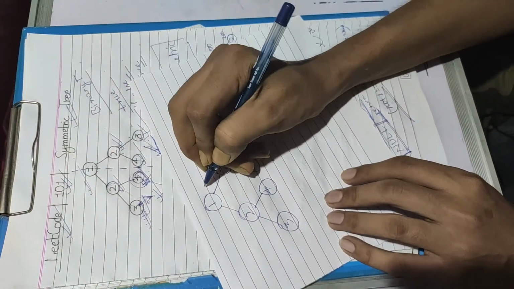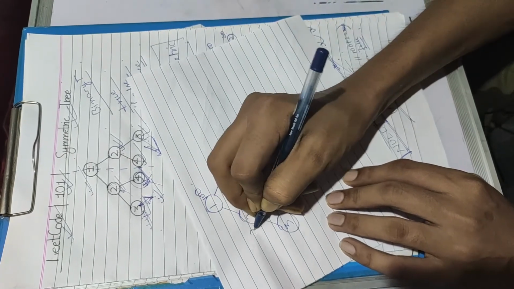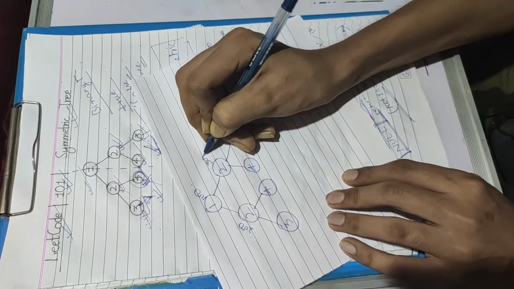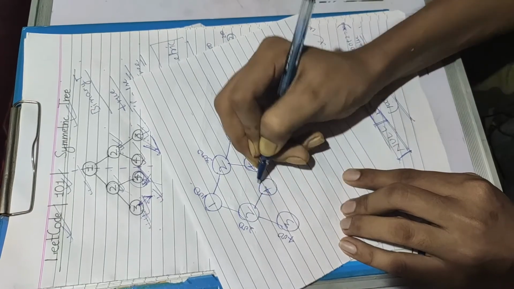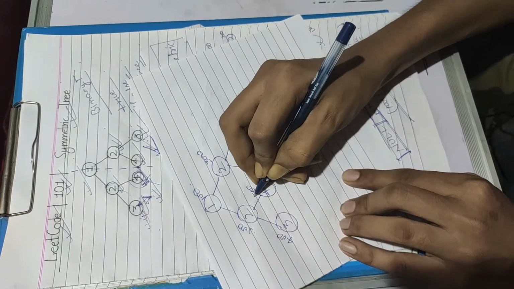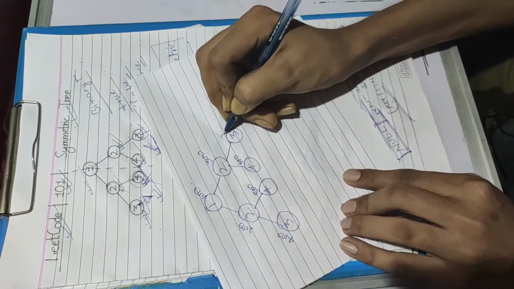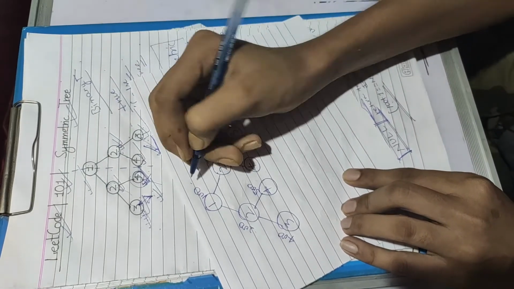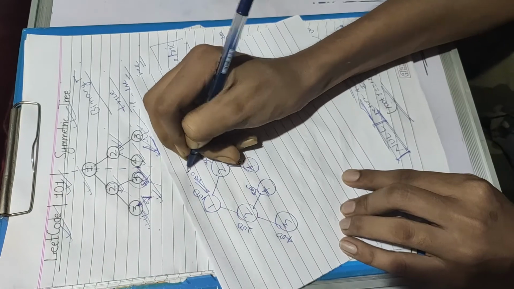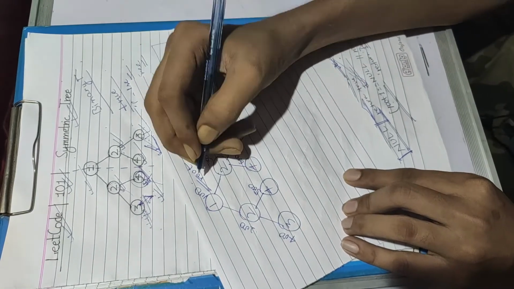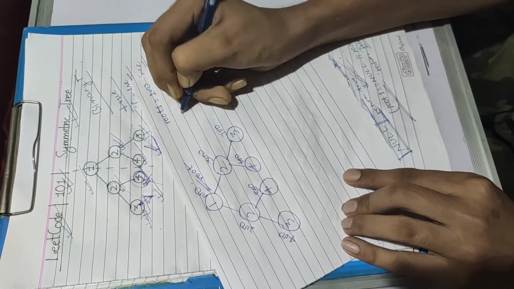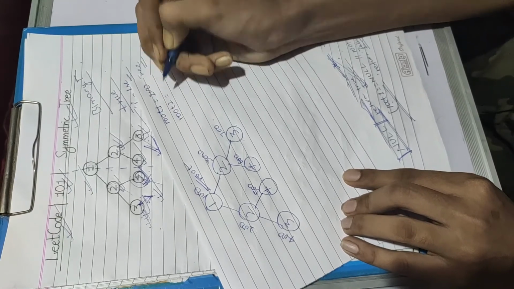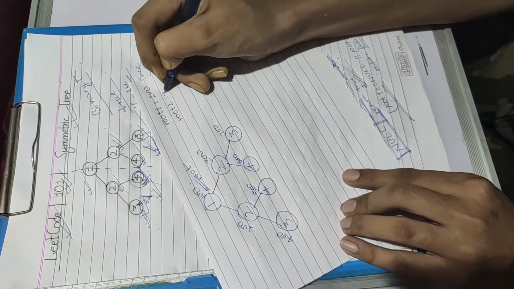Let me give those dummy addresses as well. At the starting we will have root 1 as root's left, that is 200, and root 2 as root's right, that is 300.